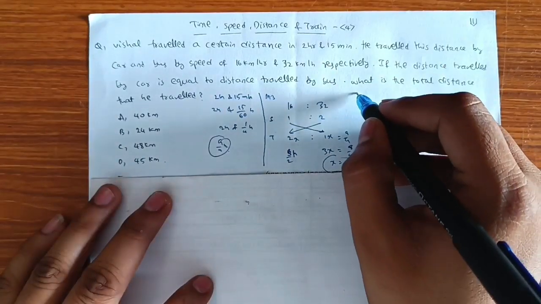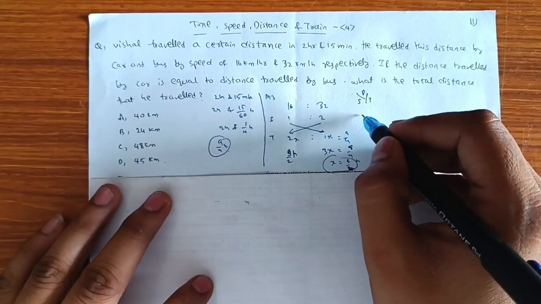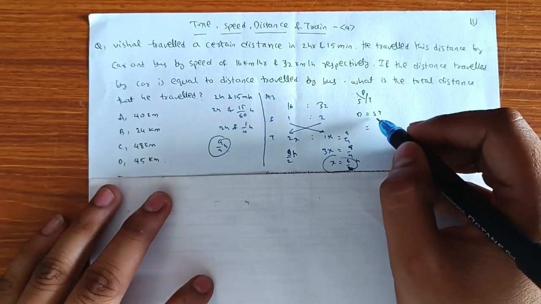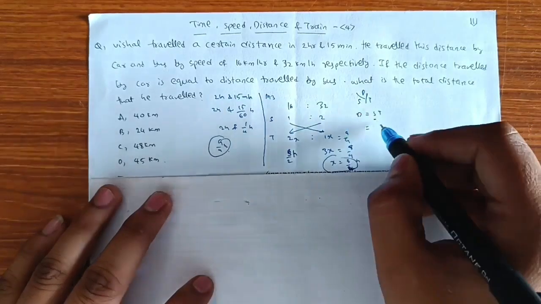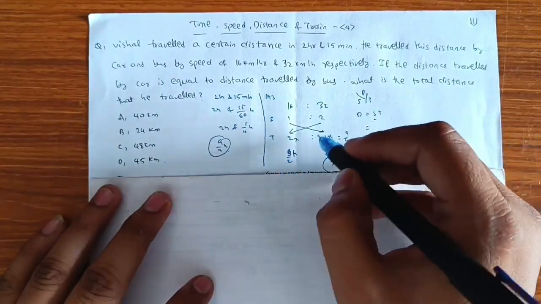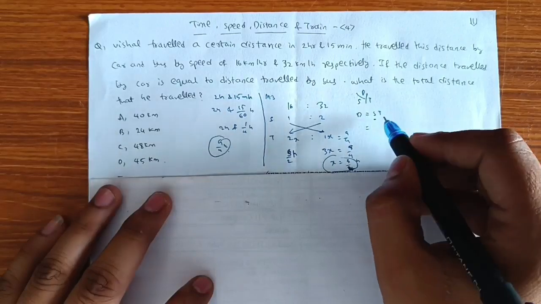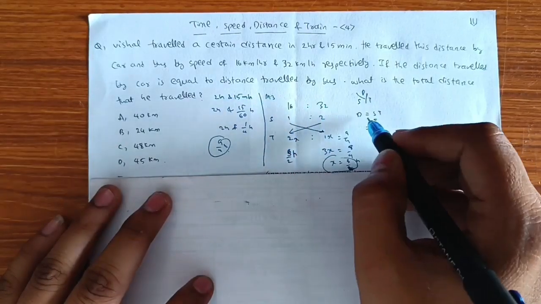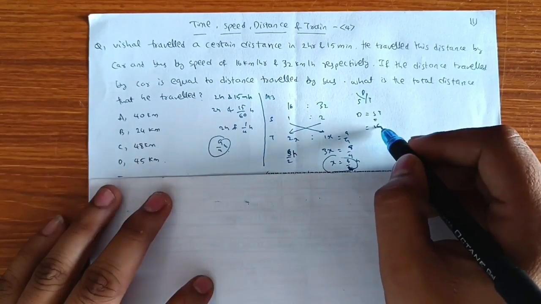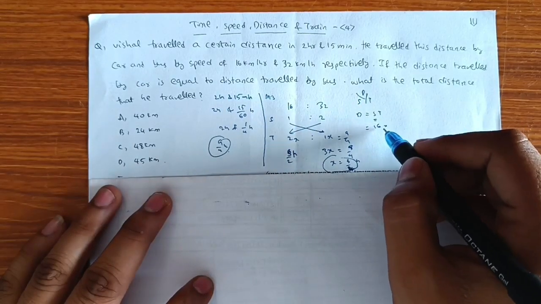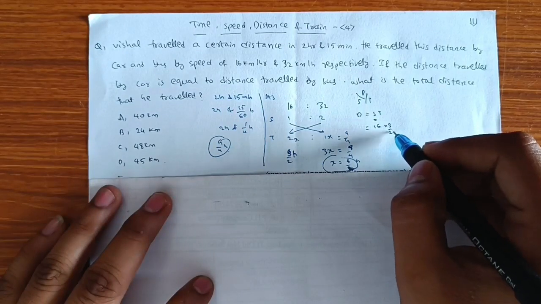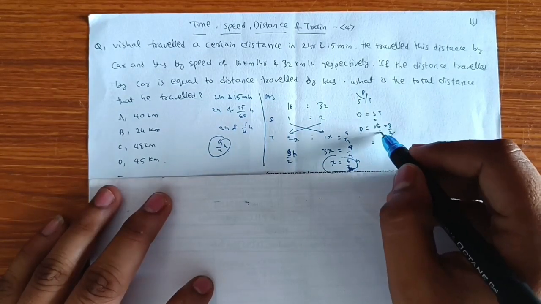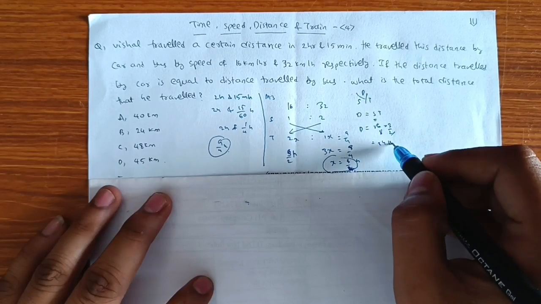Now the distance is speed into time. Let us apply any one of the conditions. In the first case, the car travels at a speed of 16 km per hour for a time of 3 by 2 hours. Now the distance will be 8 times 3, which is 24 kilometers.